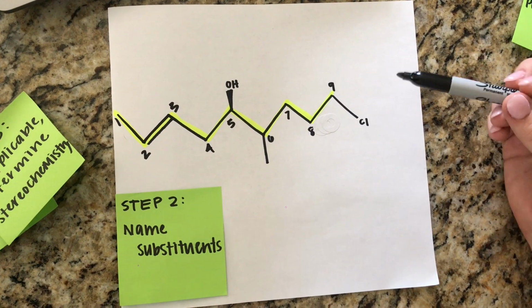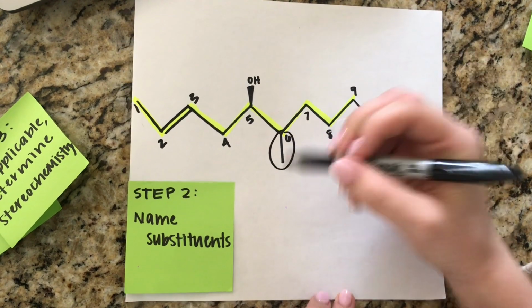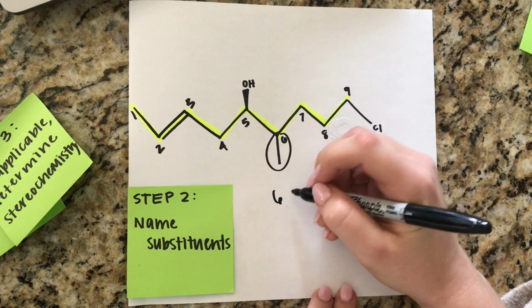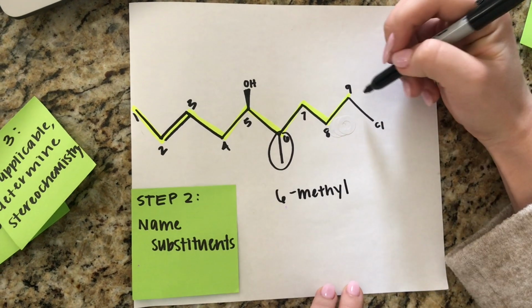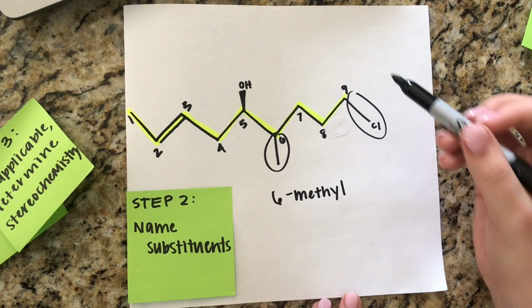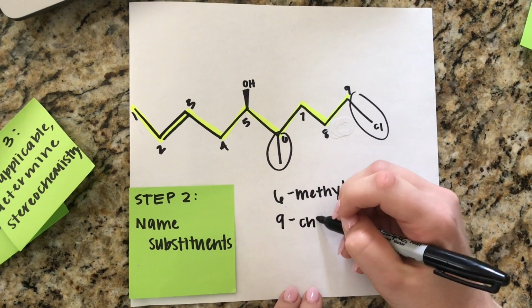The second step is to name the substituent groups. On number 6, we have a methyl, so we'll write 6-methyl. And on number 9, we have a chloro group. So we'll go 9-chloro.